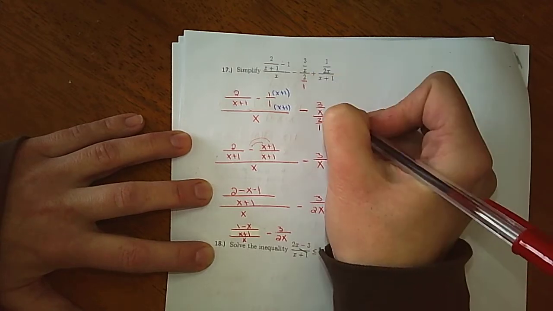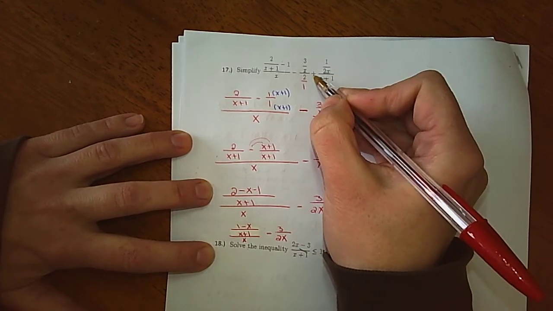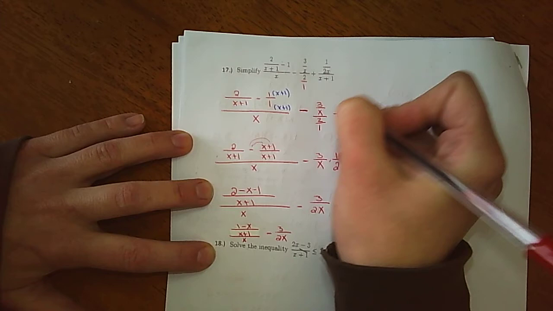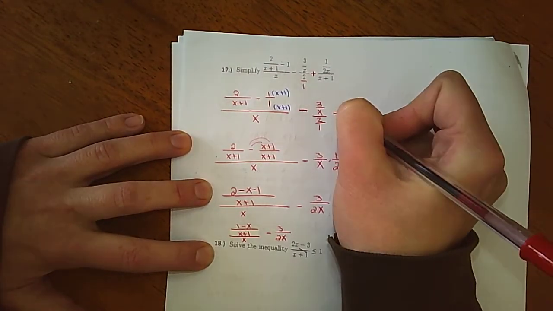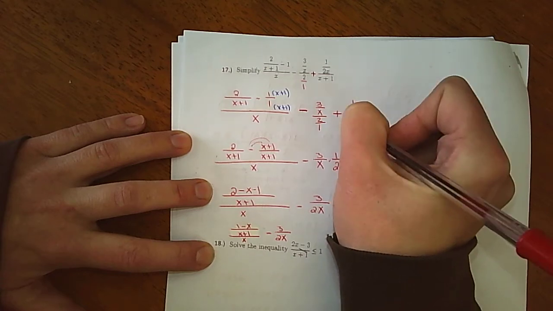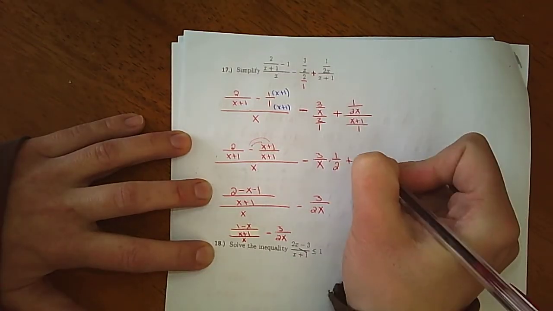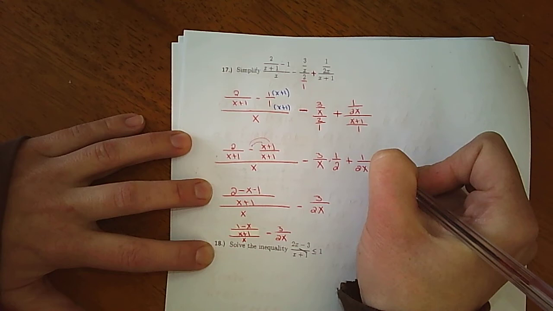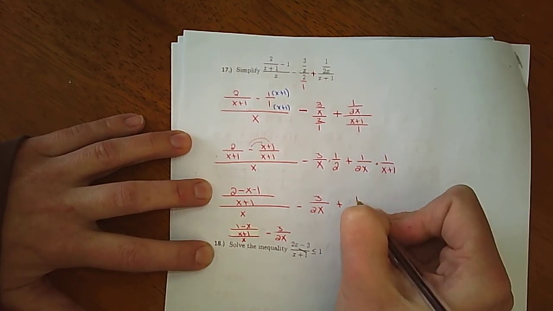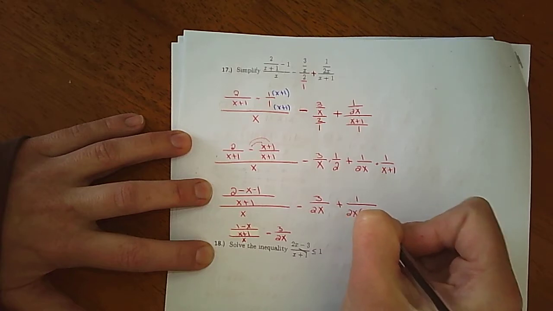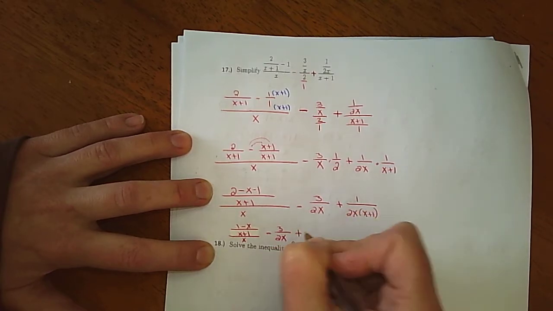And now we do this guy. Is that a plus? I think it's a plus. 1 over 2x over x plus 1 over 1, plus, change, flip him over. This becomes 1 over 2x, x plus 1, and that's what I'm going to write down right here.